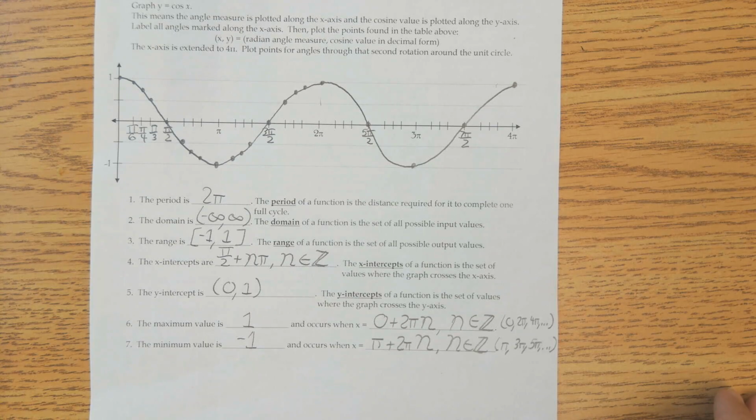So the point of today was really just to get an understanding of what these graphs look like. What is a period? What does it mean to be cyclical? So that you have an understanding of what your graphs are going to start looking like come Tuesday when we actually start graphing these.